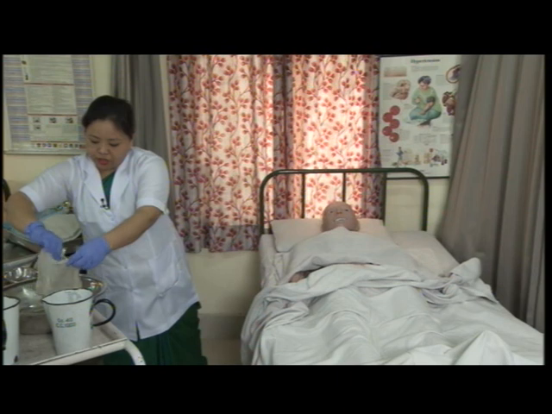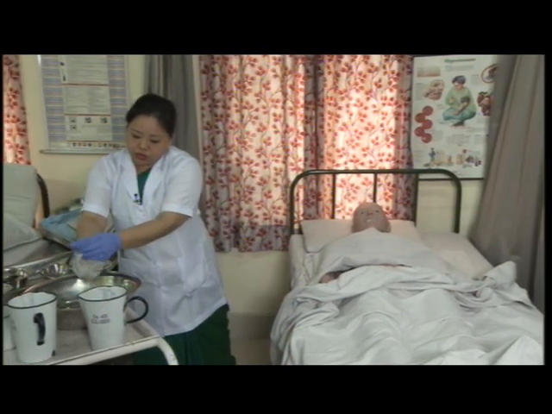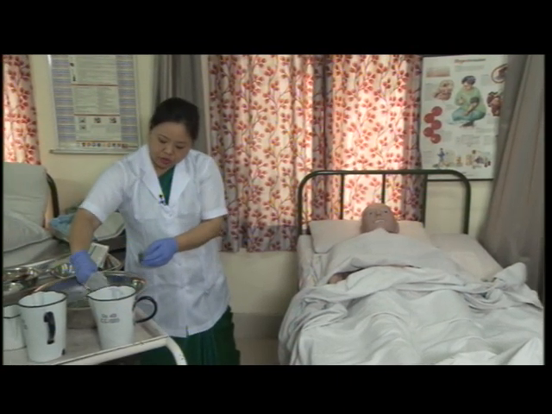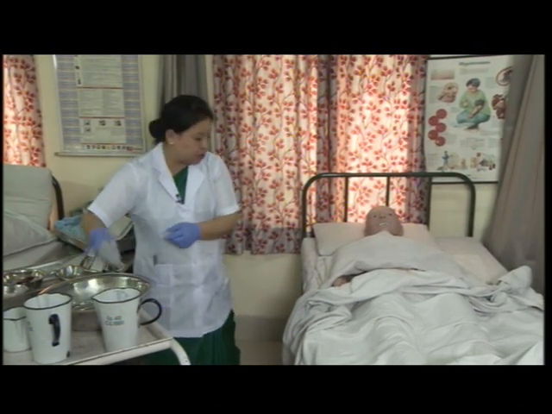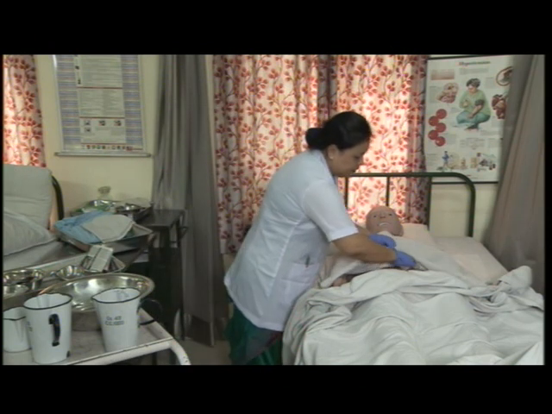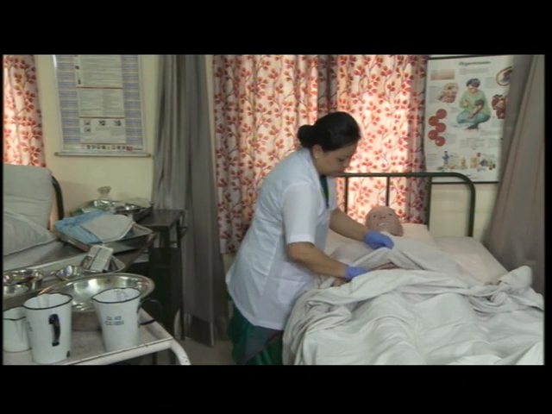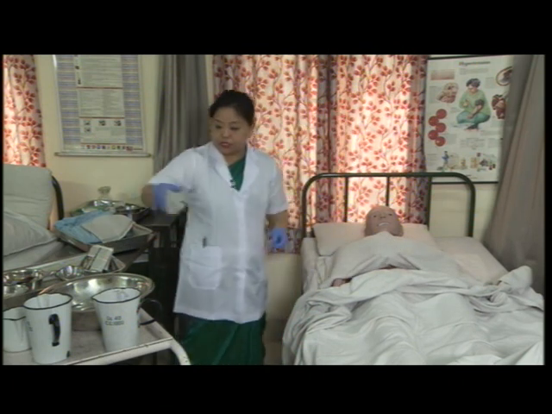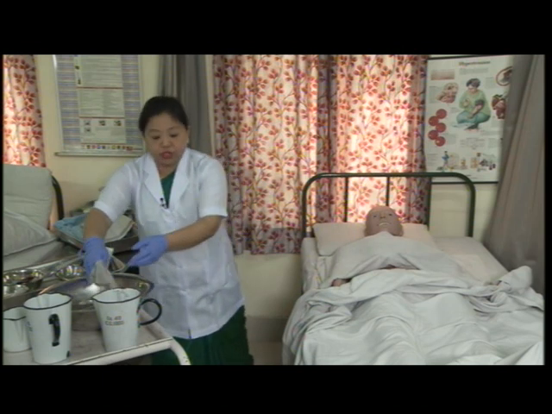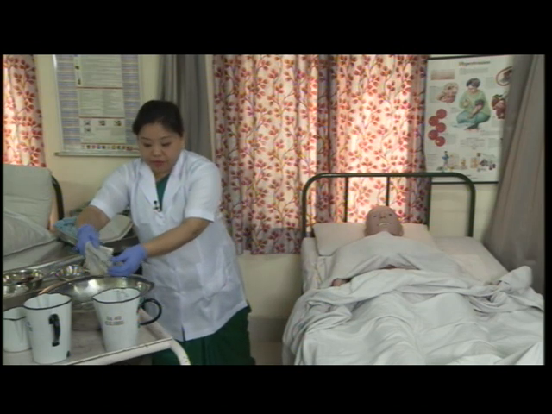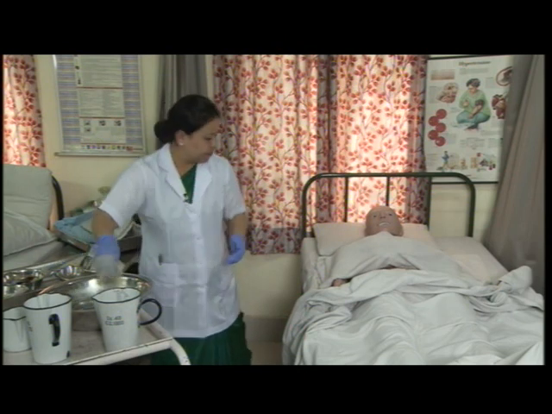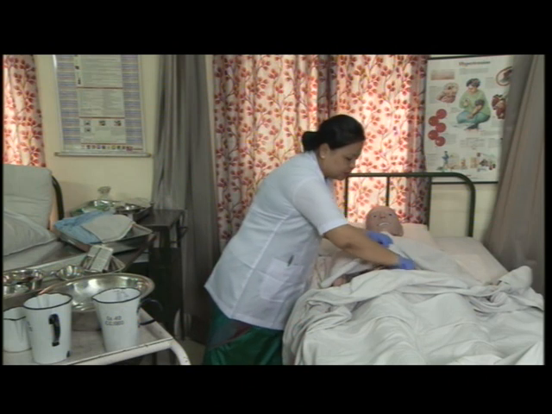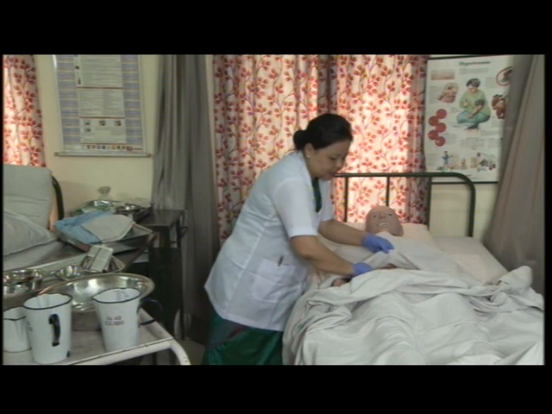Then after this, take another sponge cloth with water and wipe the area. Whenever it is required, if the patient is very dirty, we have to clean the patient frequently. If it is required twice, then you have to clean the patient twice.